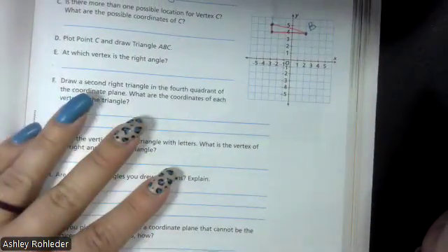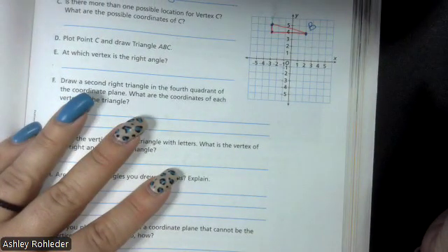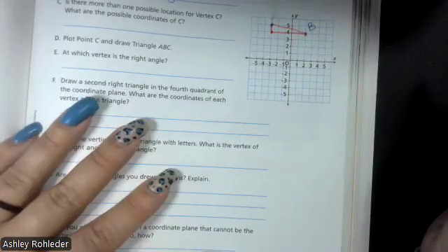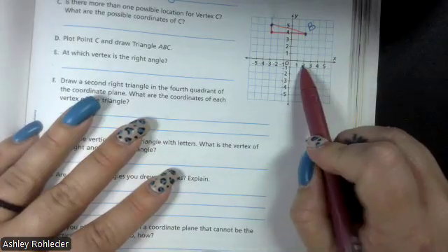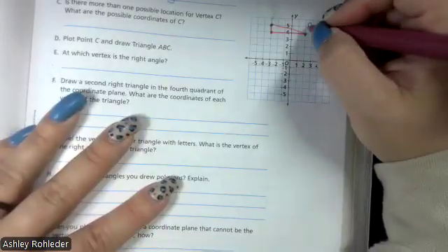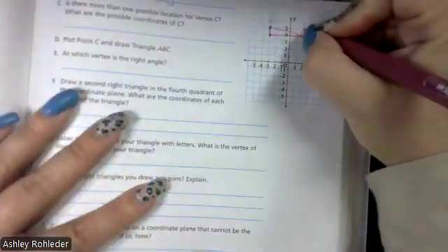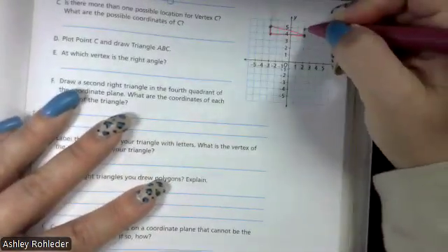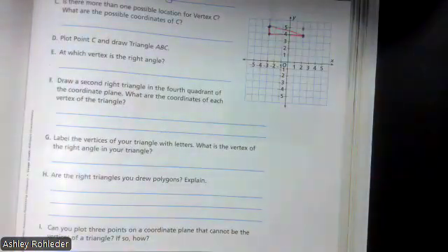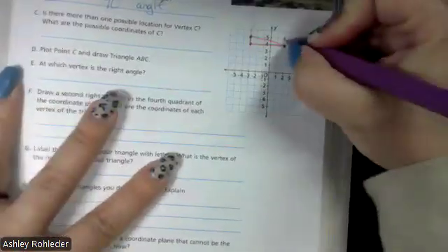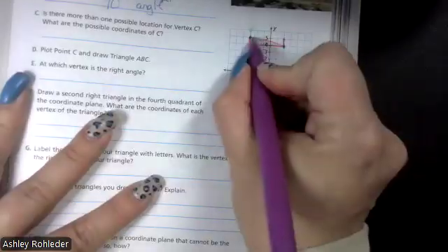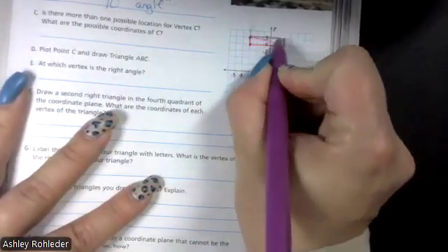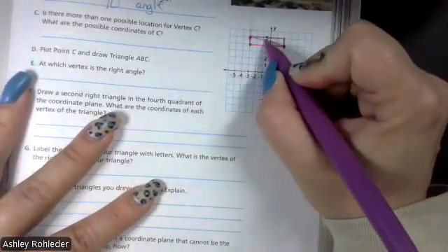So it's over 2, up 5. Right, there we go. Over 2, up 5. So we could put it right here. So then right here, trying to get different colors so you can see, there would be our right angle, right? Correct, right there. And then we would connect.